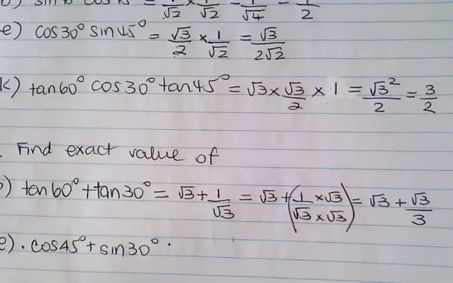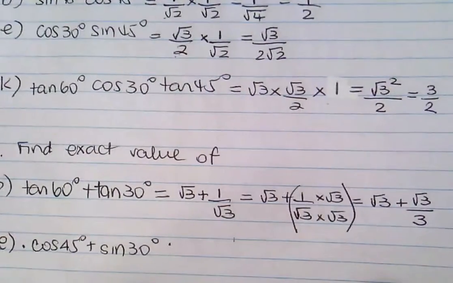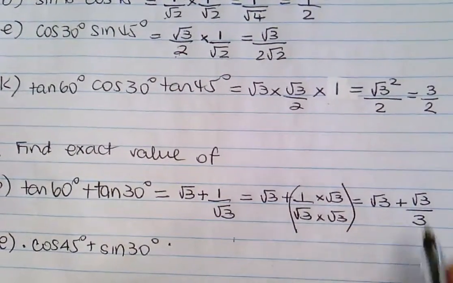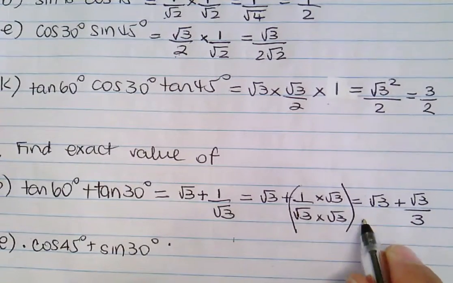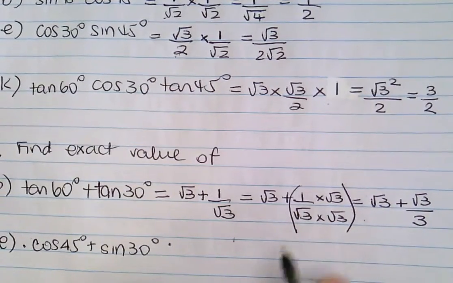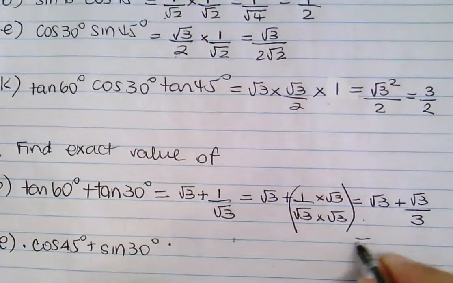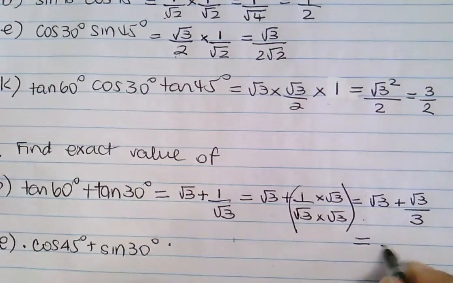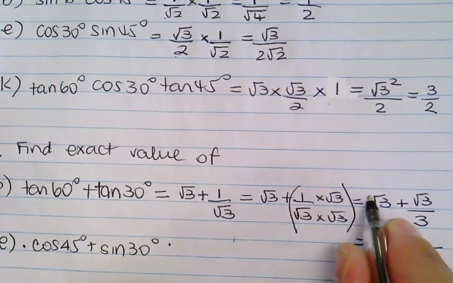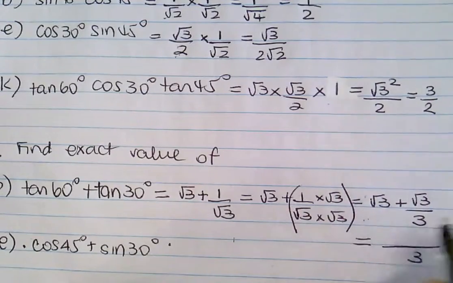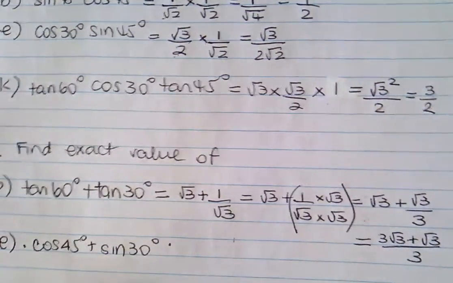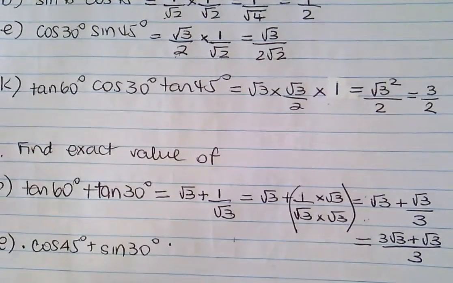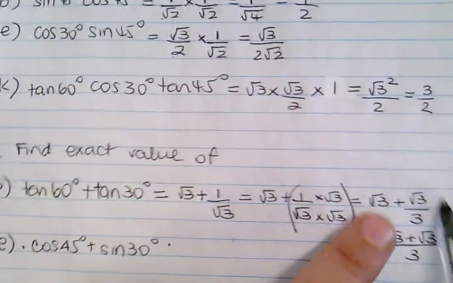Okay, now I'll just leave it like that for now. Do you know how I would make it a common denominator if I wanted? Times this one by 3 over 3. Do you get that? So if I want to write it with a common denominator, which is 3, the first fraction needs to be multiplied by 3 over 3. So I would have 3 root 3 plus root 3 over 3. Look, let's just leave it on this top line.